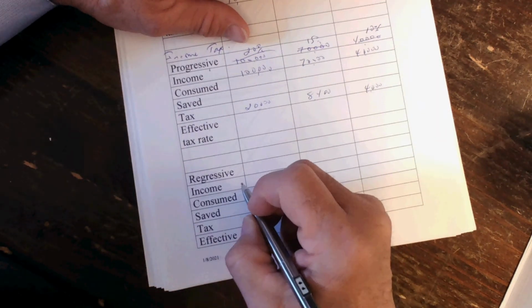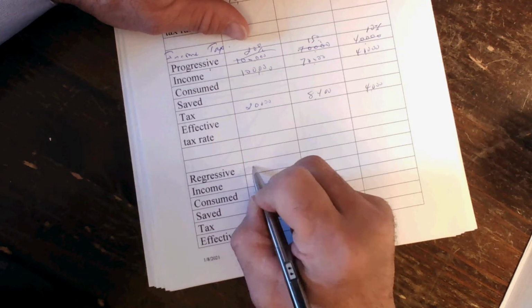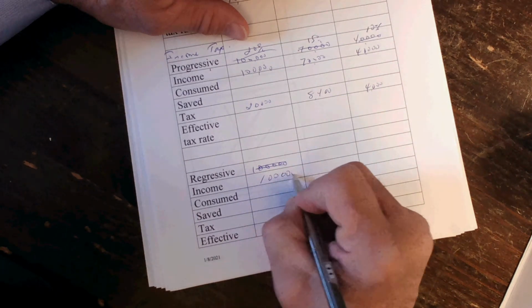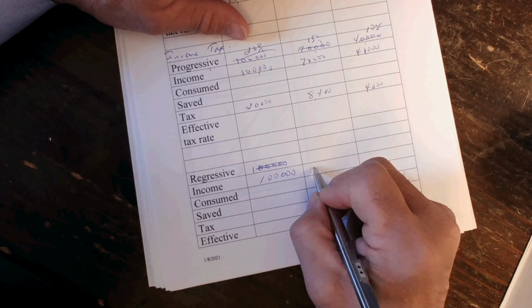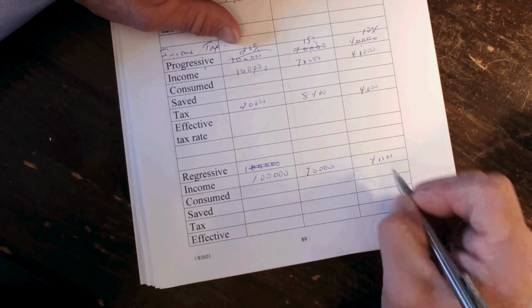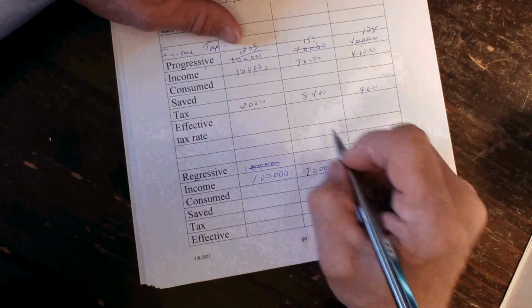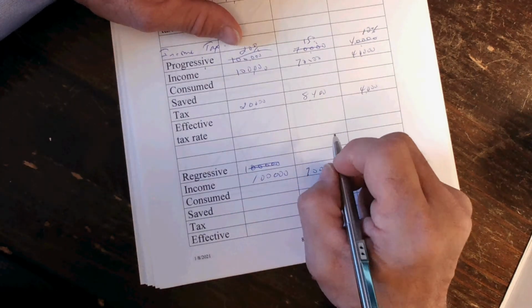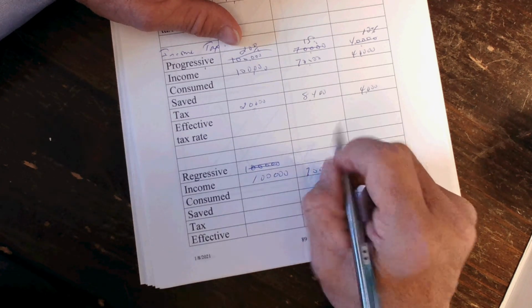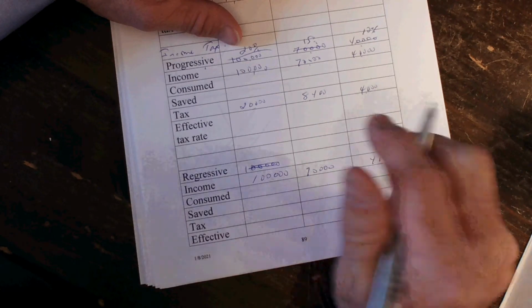Now, a regressive tax. Let's say this person has income of $100,000. This person has an income of $70,000. This person has an income of $40,000. Now there's a concept called average propensity to consume, and the more money you have, the more able you are to afford savings, for example.